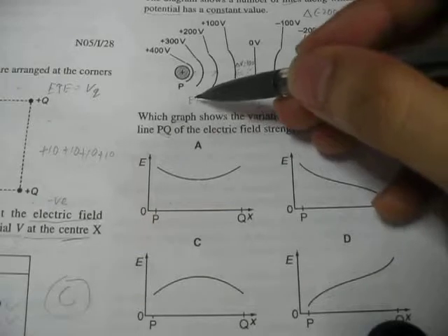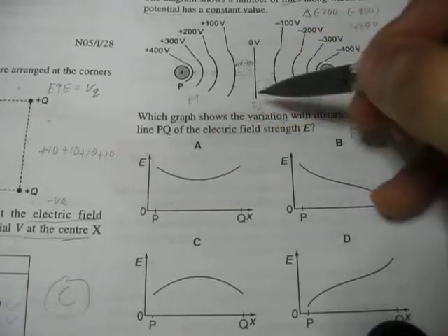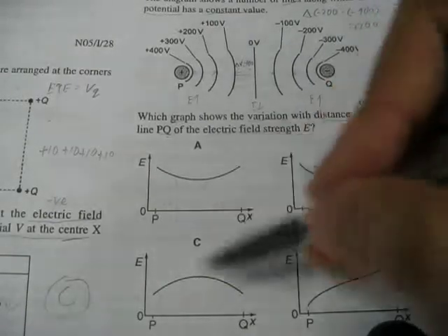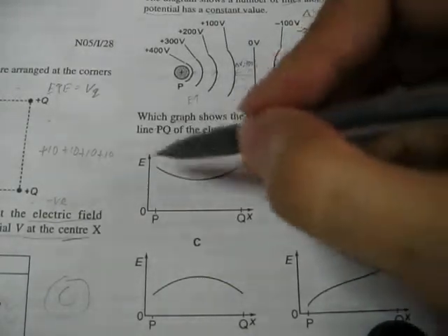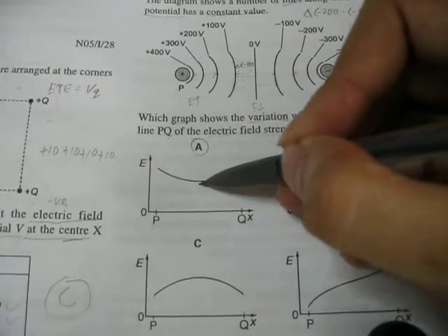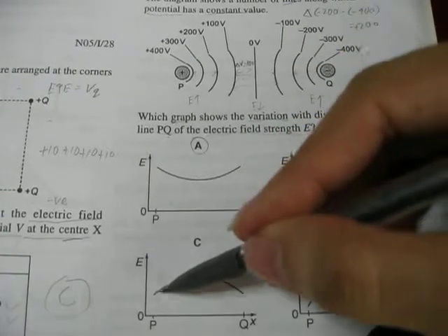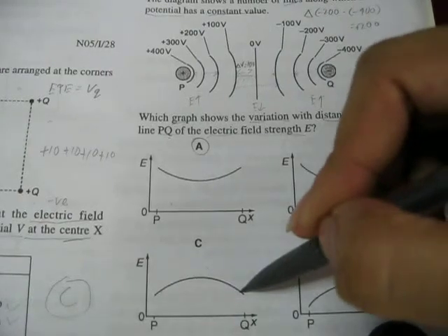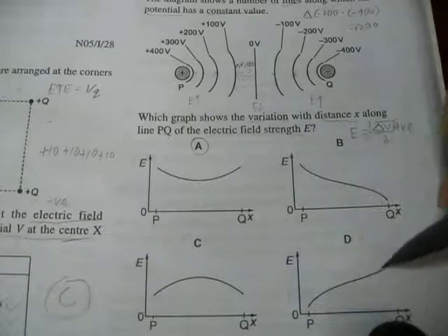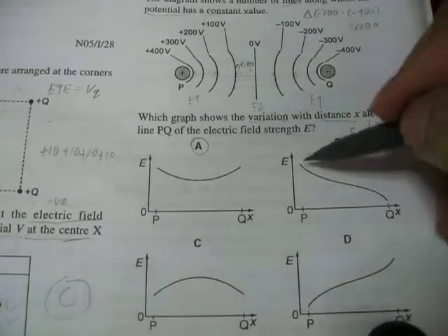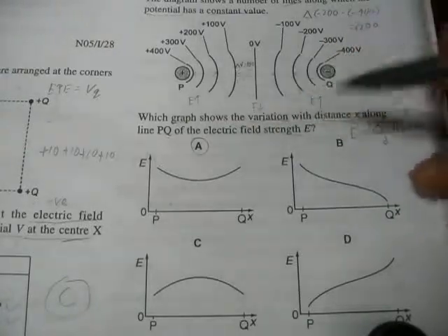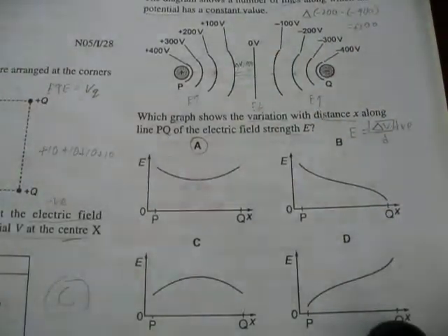So you can see that this one has a high E field and then it becomes lower because the distance increases, and then the E field becomes high again. So which graph looks like that? Obviously it is A. A goes from high to low to high. C goes from low to high to low, which is wrong, it's actually the inverse. D goes from low all the way to high, and B goes from high all the way to low. But what we want is high, low, high. So the answer is A.